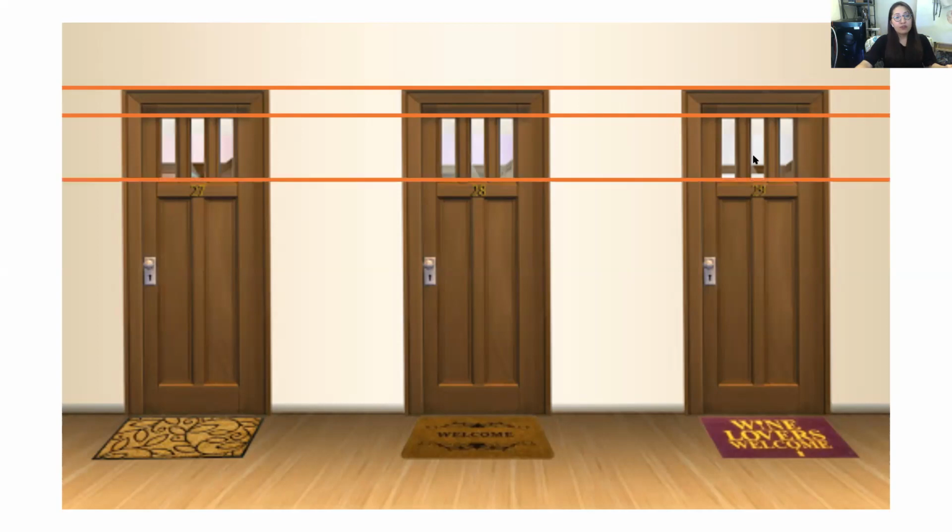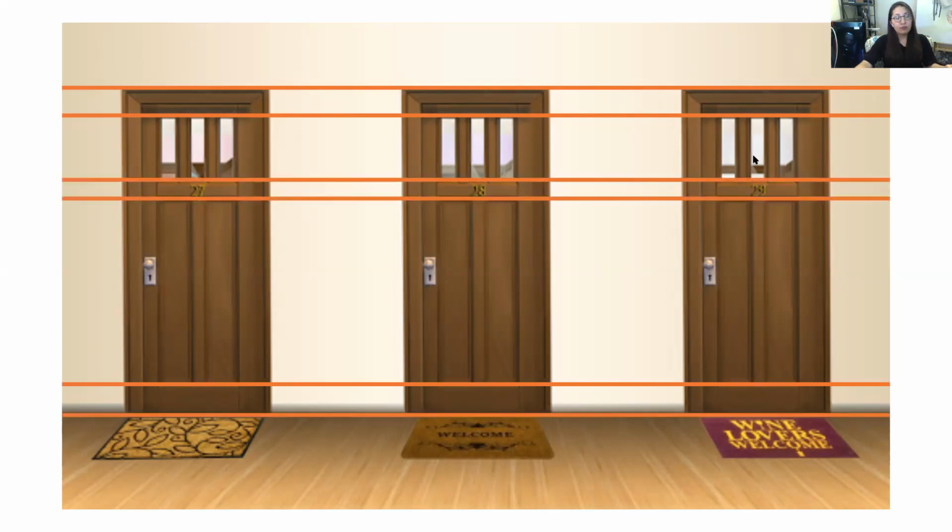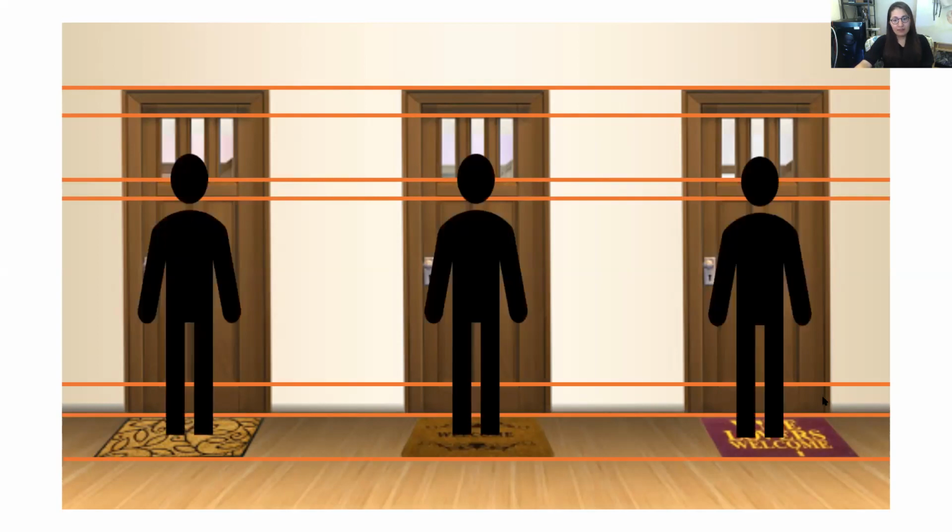As you observe in this picture, I have drawn orange lines for you. 1, 2, 3, 4, 5, 6, 7 different parallel lines that are horizontal to each other. I also placed 3 guys in front of it that have the same build and height. Now, this is your perspective when you're facing the door. But if you turn to the left and walk down the hallway, your perspective will change like this.